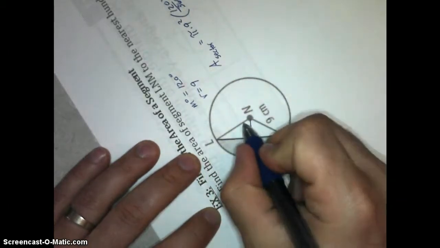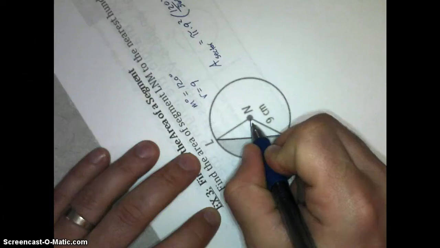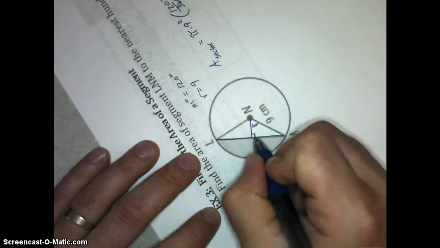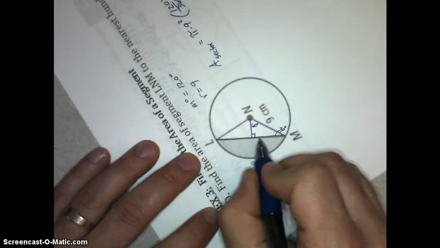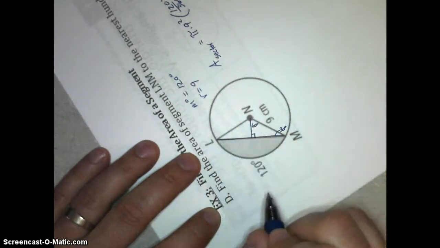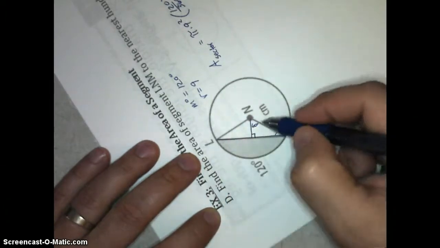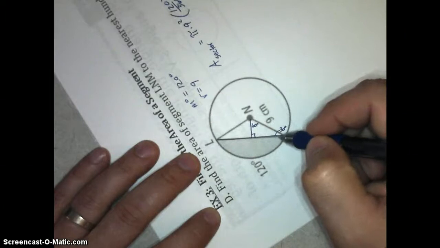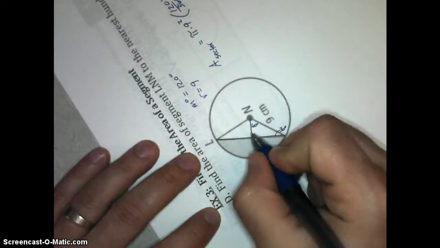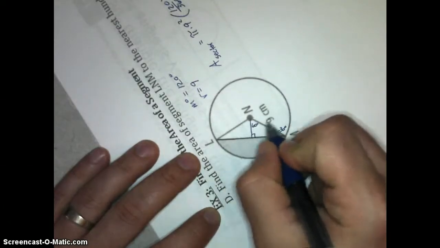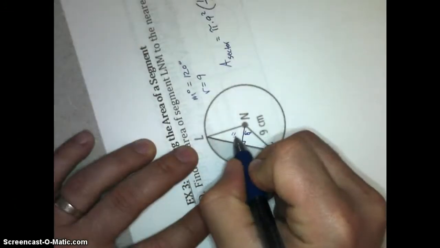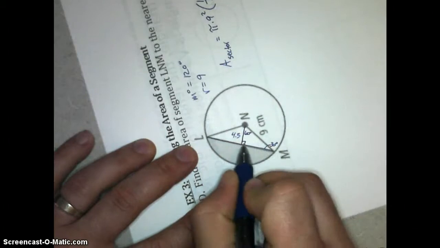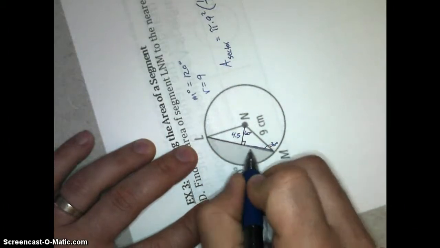Well, if this is 120 degrees, half of that is 60 degrees. And if it's a right triangle, then that is 30 degrees. That makes it a 30, 60, 90 triangle. Now, the hypotenuse of a 30, 60, 90, you'll remember, is twice the shorter leg. So I know this segment now. It's half of 9. Don't get confused. That's an upside down 9, not a 6. So this is 4.5. Then the long leg is 4.5 times root 3.